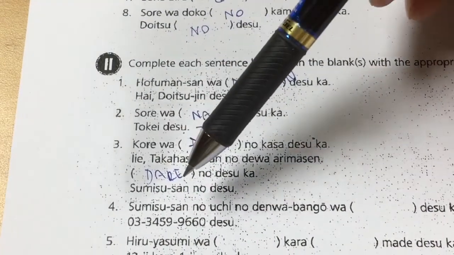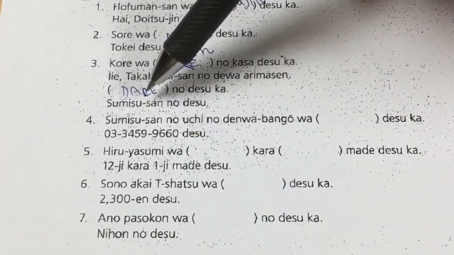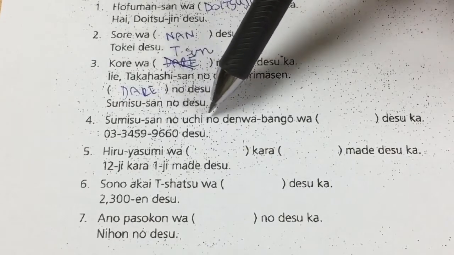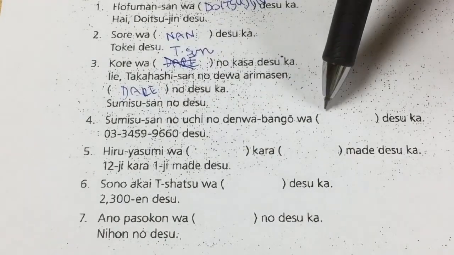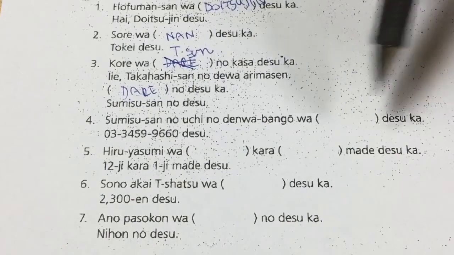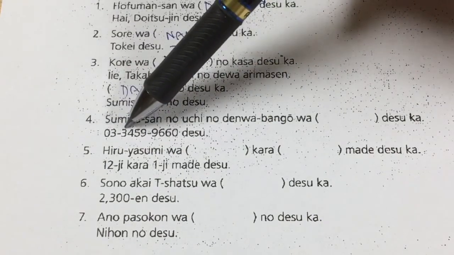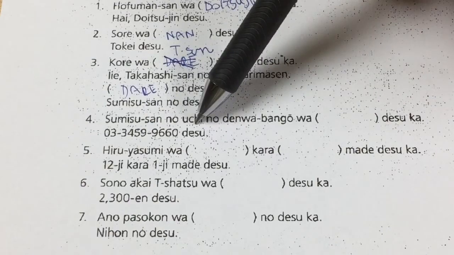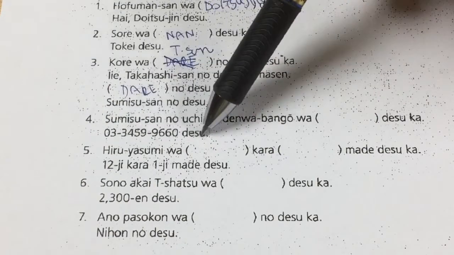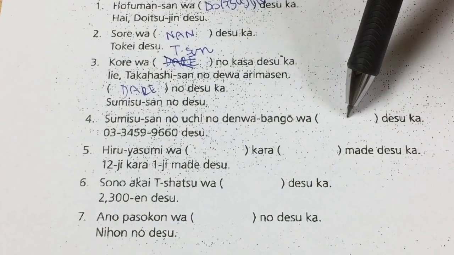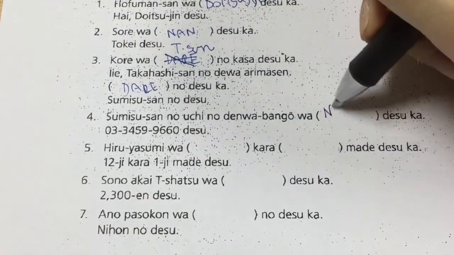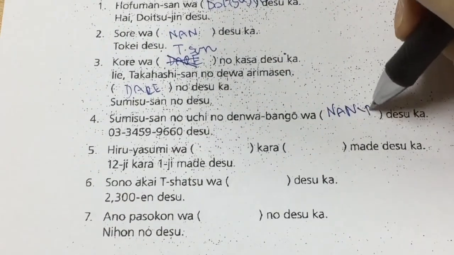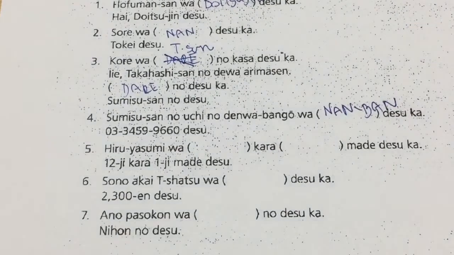Now number 4. Smith-san no uchi no denwa bangou wa blank desu ka? 03-345-9660 desu. So they're giving a telephone number. So the question word for telephone number is what? It is nanban. Nanban. Right? What number?